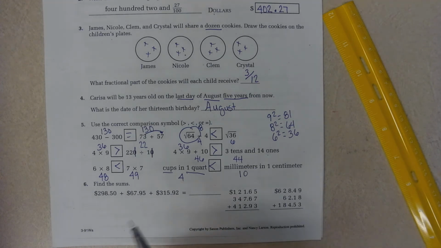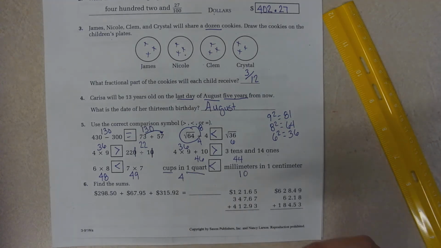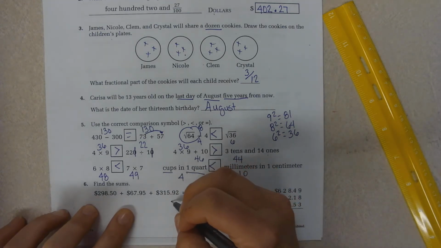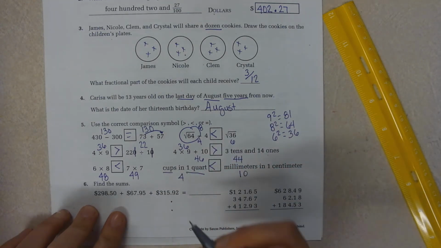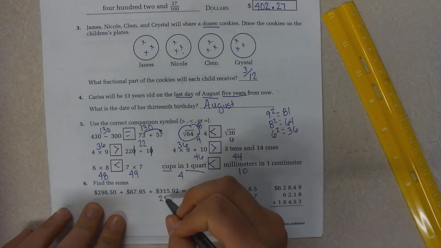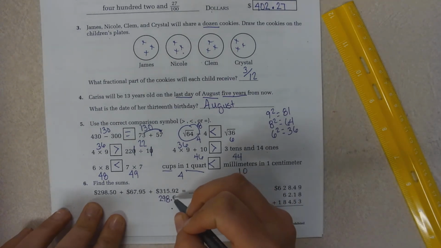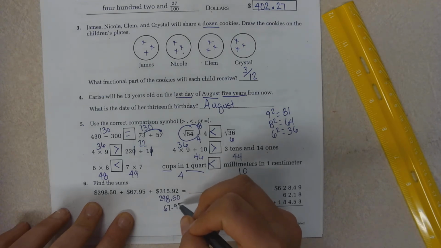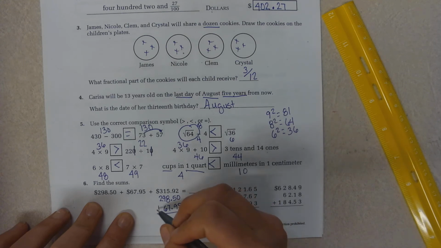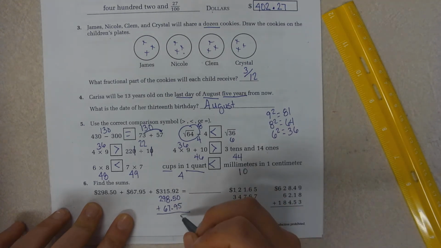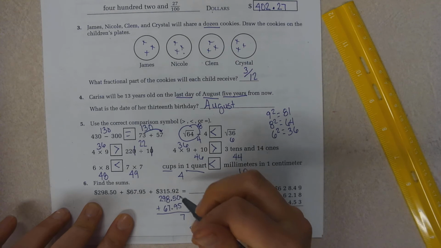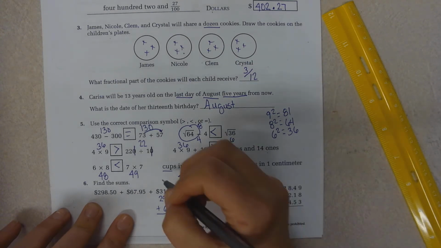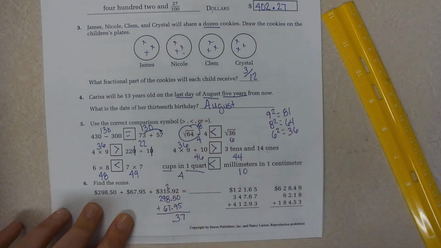Find these sums. So we're going to be adding up all 3 of these numbers, and we need to make sure that we line up our decimals. So I'm going to go ahead and add my decimals in line. 298.50, $67.95, and I'm just going to add it up. 2 plus 5 equals 7. 9 plus 9 is 18. Plus 5 more would be 23.